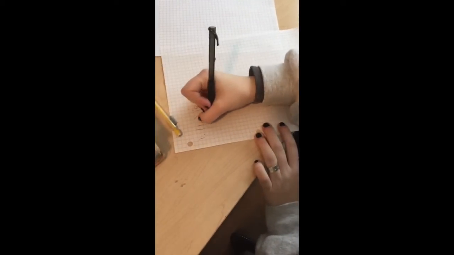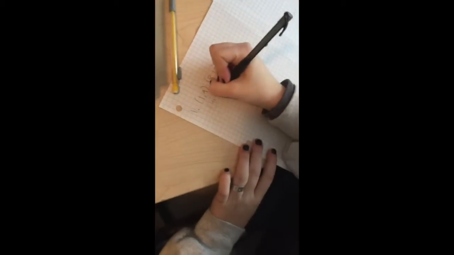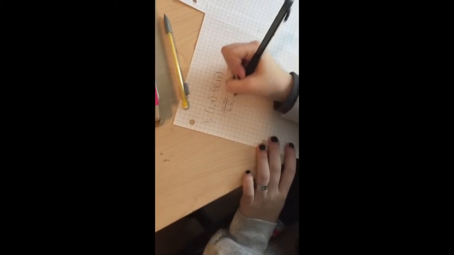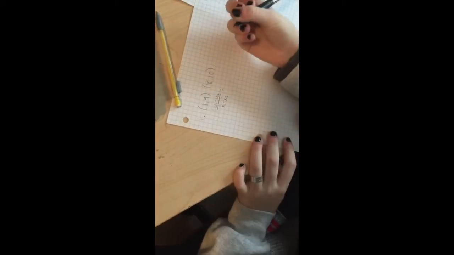Can we try it out? Sure, here are some problems. Okay, so first I'm going to write the equation. That's right. Then I'm going to plug in the numbers.